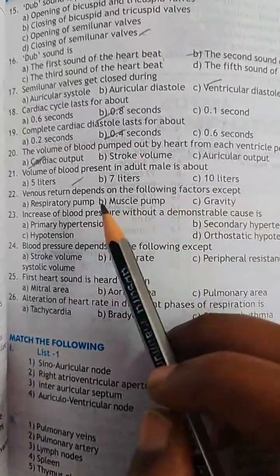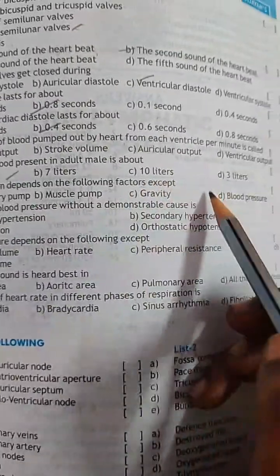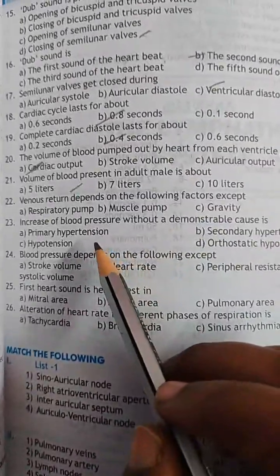Venous return depends on the following factors except respiratory pump, muscle pump, gravity, or blood pressure. The answer is blood pressure.